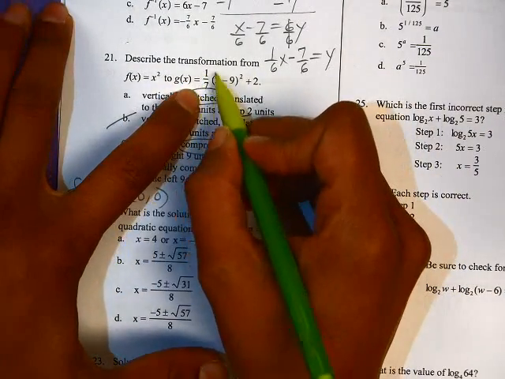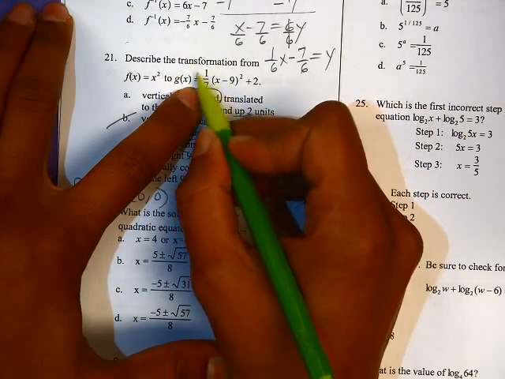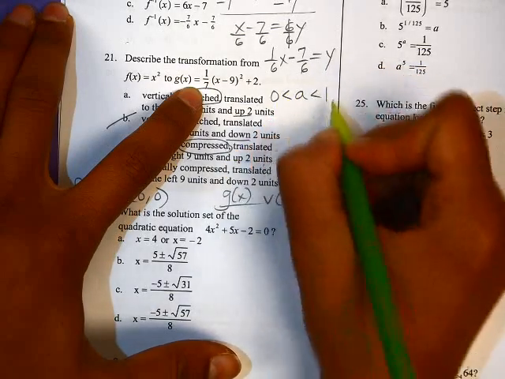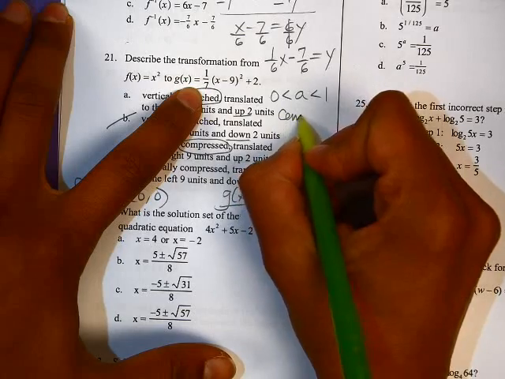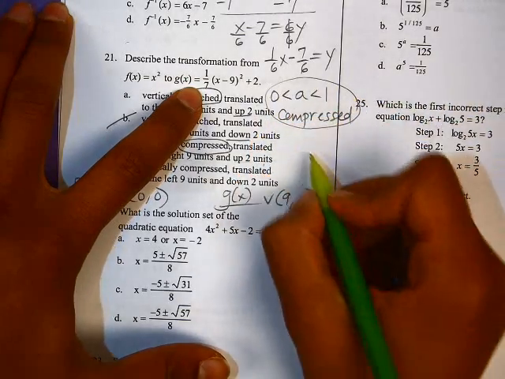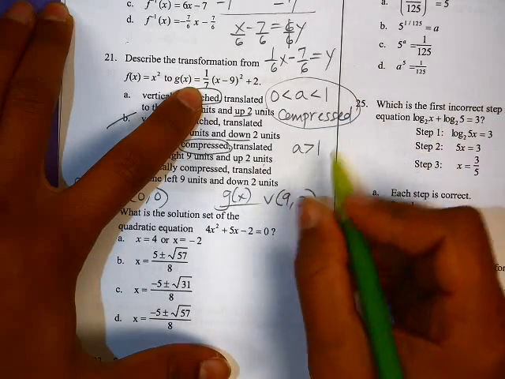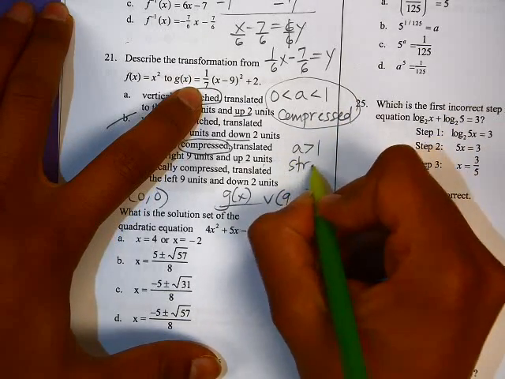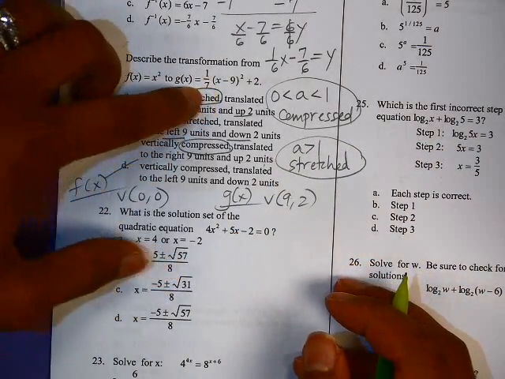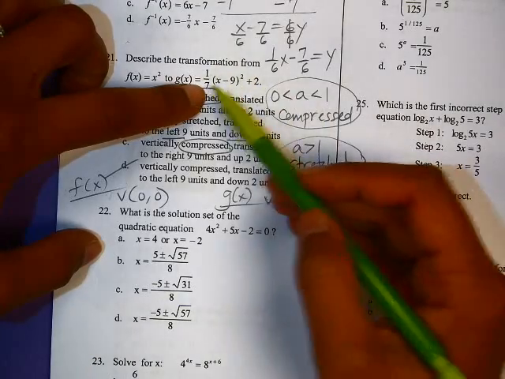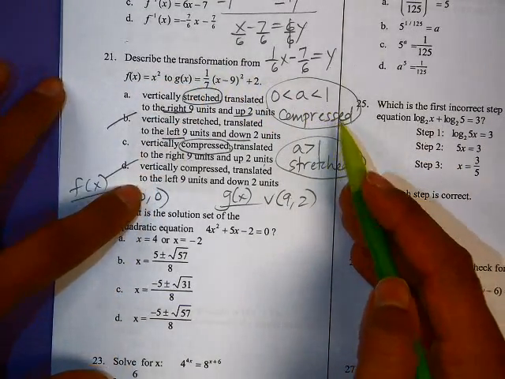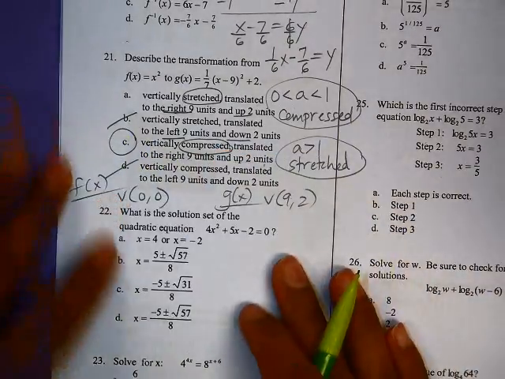We need to look at the a value of our parabola. If you have an a value between 0 and 1, we have a graph which has been compressed, which makes the graph wider. If you have an a value that's greater than 1, then you have a graph that's stretched, or that has become narrower. Looking at this problem, g of x has an a value of 1/7, which is a number between 0 and 1. So we have a graph that has been compressed. So answer C is our final answer.